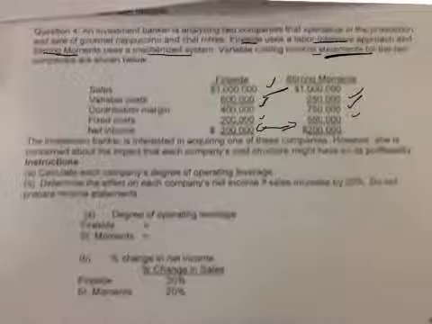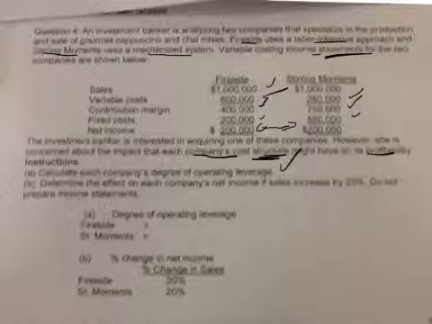The investment banker is interested in acquiring one of these companies. However, she is concerned about the impact that each company's cost structure would have on profitability, and asks you to calculate the degree of operating leverage and to determine the effect on each company's net income if sales increase 20%. You don't have to prepare the income statements.